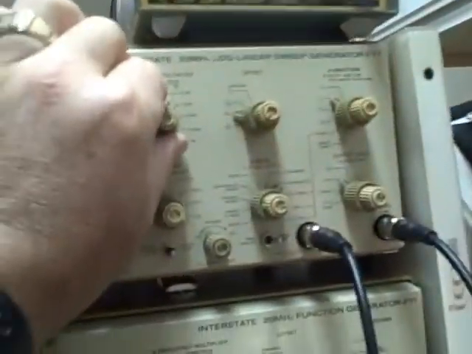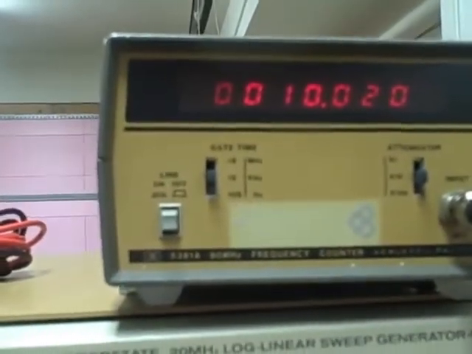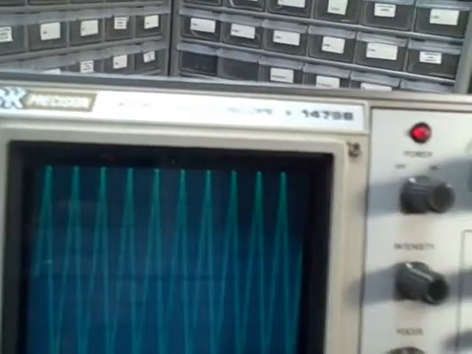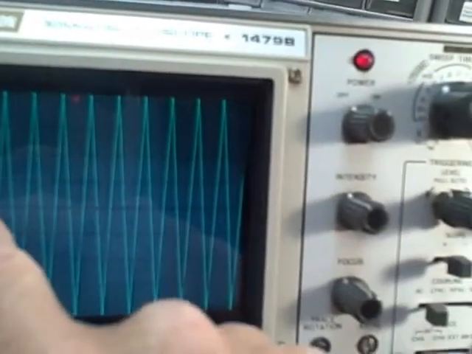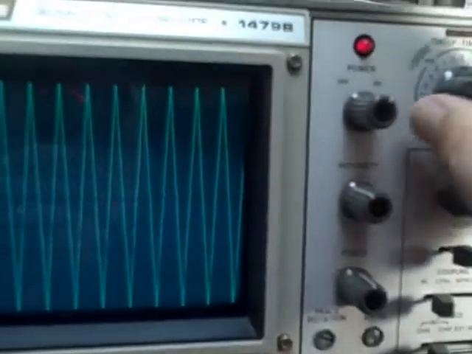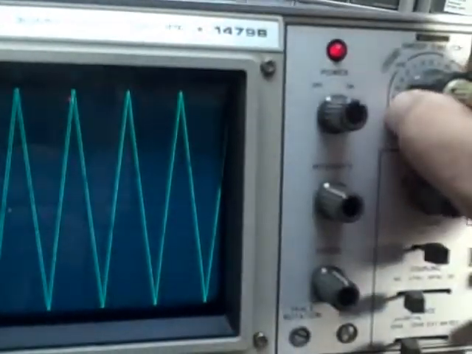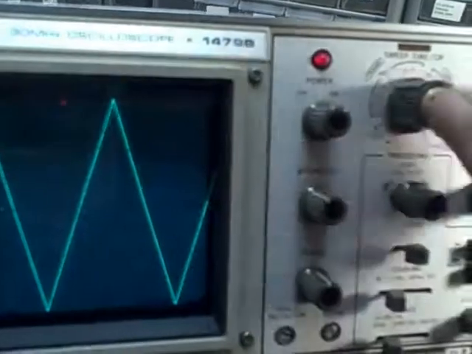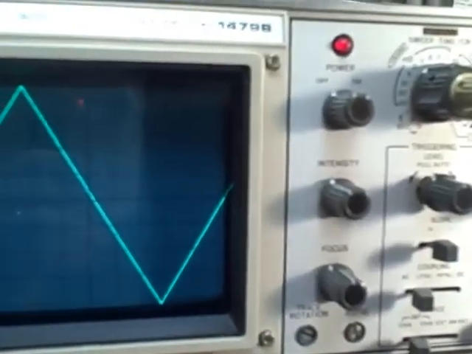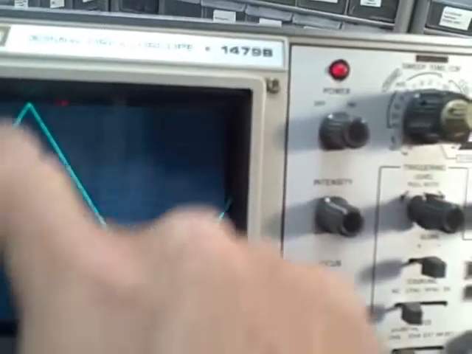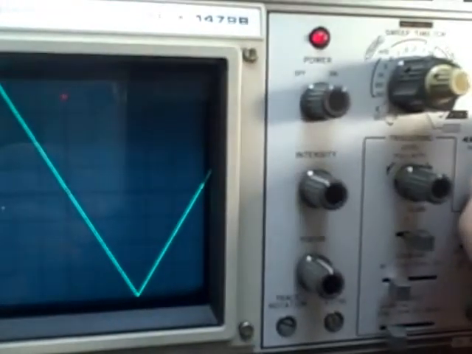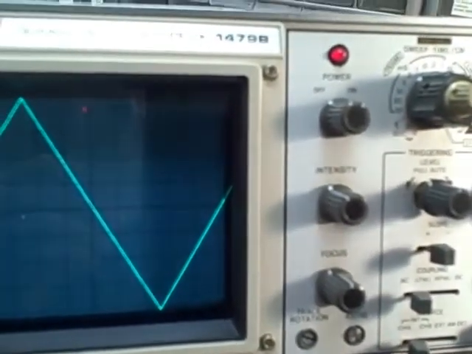Alright, so now let's go up another decade. I am now reading 10 kilohertz. I'm at 0.1 milliseconds per division. I've got a cycle every division. If I go to 50 microseconds, I get the 5 peaks. If I go to 20 microseconds per division, I get the 2 peaks. 10 microseconds per division, in 10 divisions, I get 1 full cycle. That would be for 10 kilohertz.